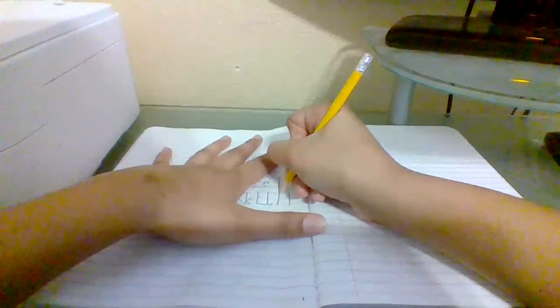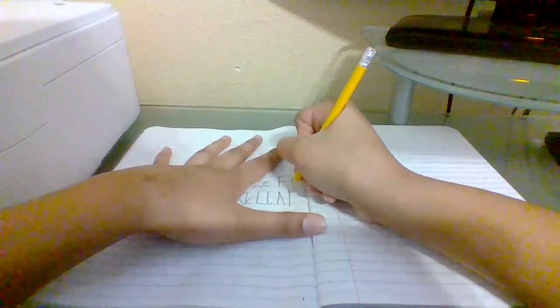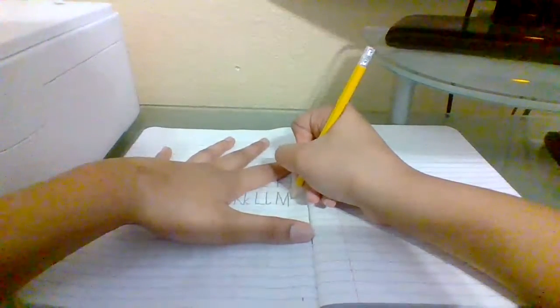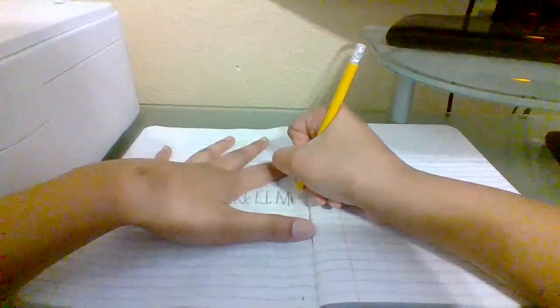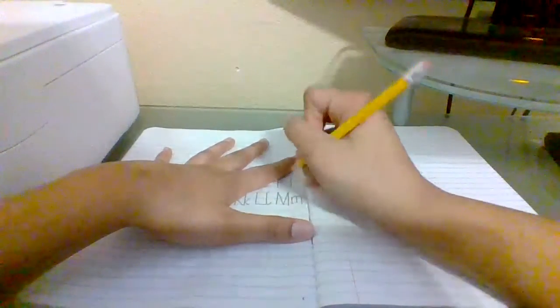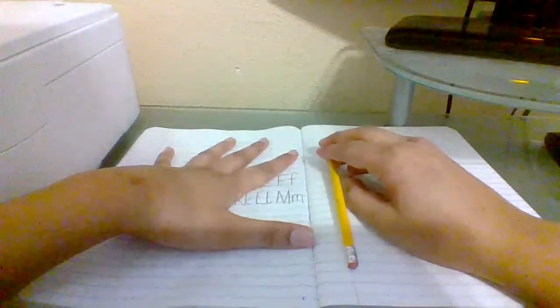Make one line that goes straight down to the right, one line that goes straight down to the left. For the lowercase n, make a small line that starts from the middle line and make two bumps, both of which touch the bottom.